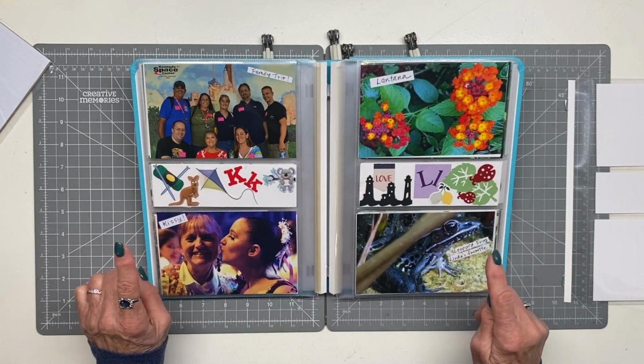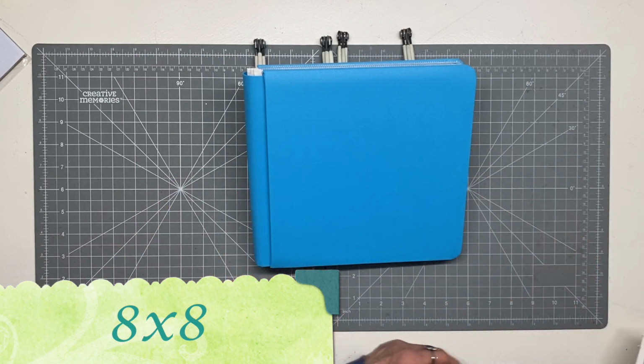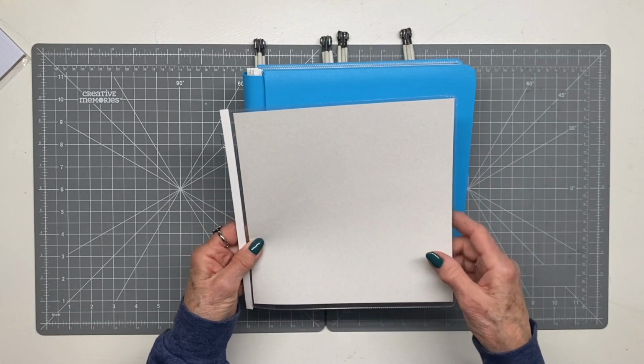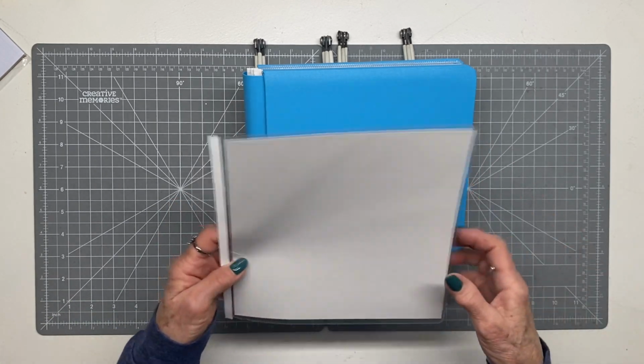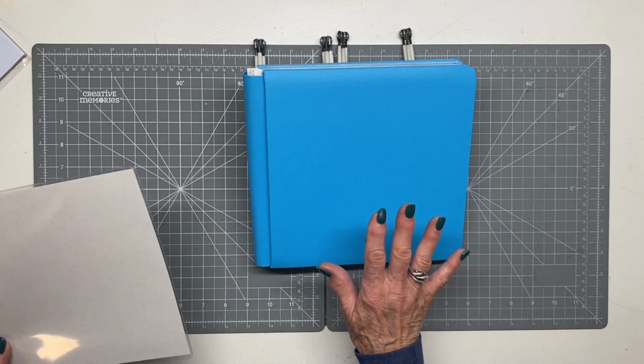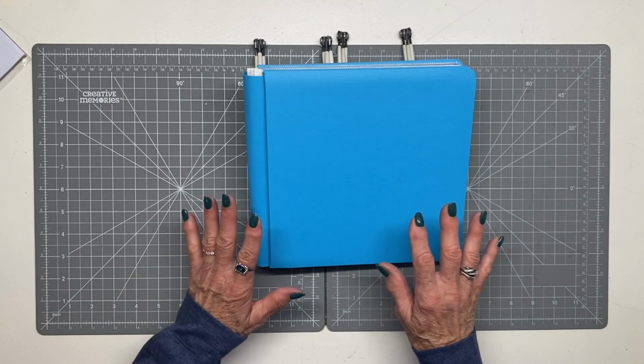Now let's look at the 8x8. So on my 8x8 album, I decided to use the side-loading pocket pages. You don't have to do that. You could just use the regular white or Sparrow or natural, whatever pages you have for the 8x8. But again, you need the 14 pages minimum, and that's what I did. I did the minimal amount, which was 14 pages.